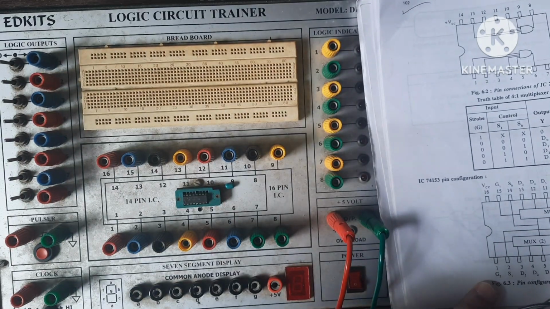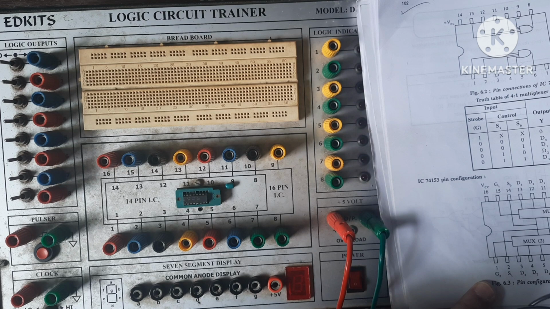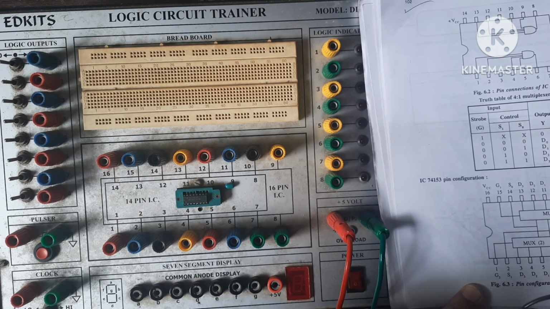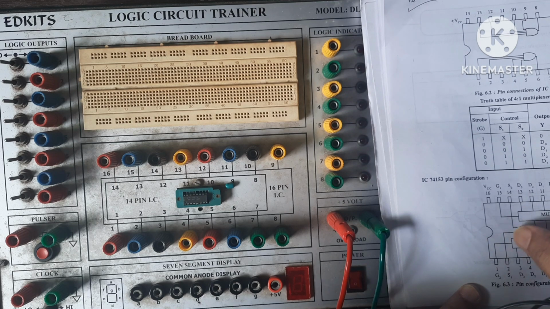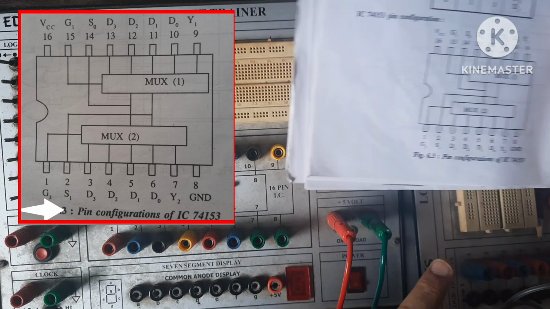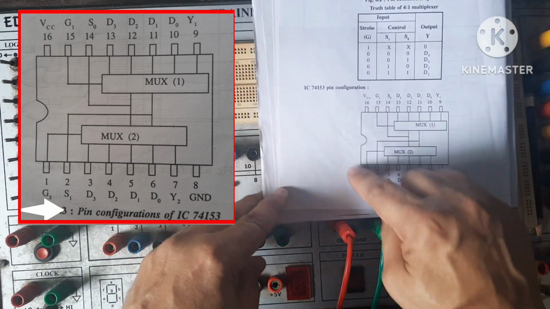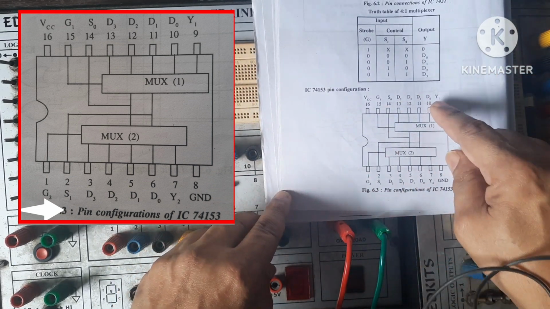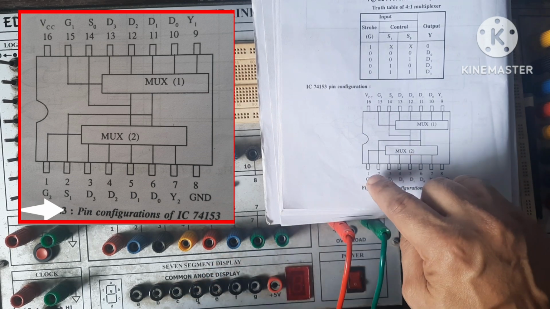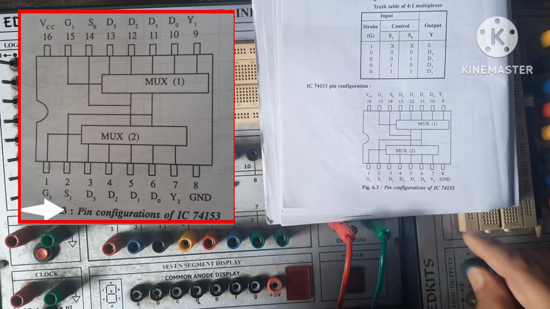Here in 74153 IC there are 2 mux. So we can either use lower one or upper one. Here I am going to use this lower one, where pin number 1 is G2.